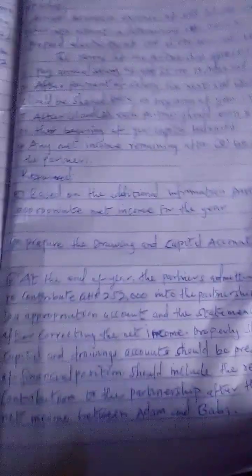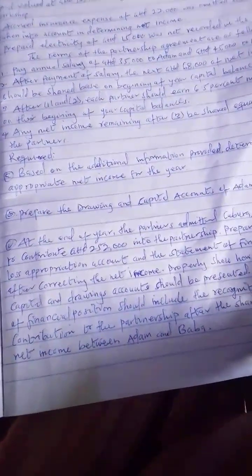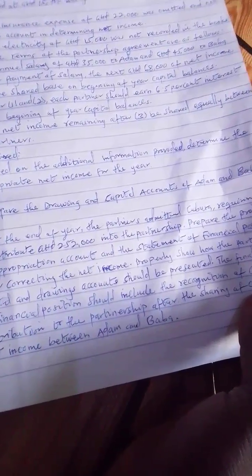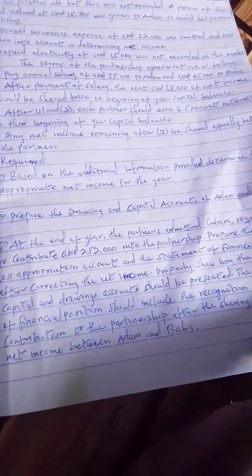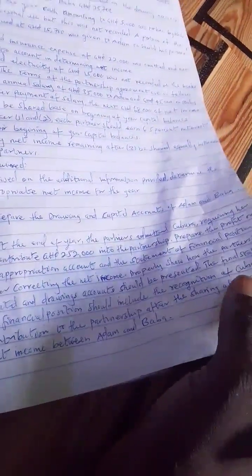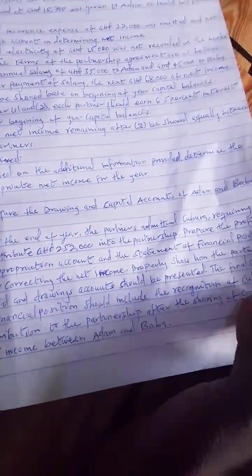Okay, so let's quickly also do the B. So let's read the B again. The B is saying that we should prepare the drawing and capital accounts of Adam and Baba. So let's start with the drawing account.